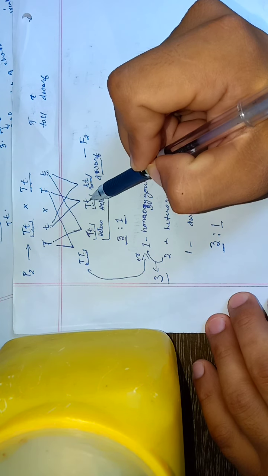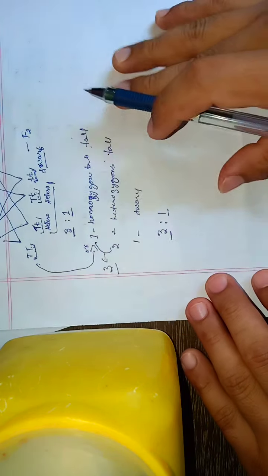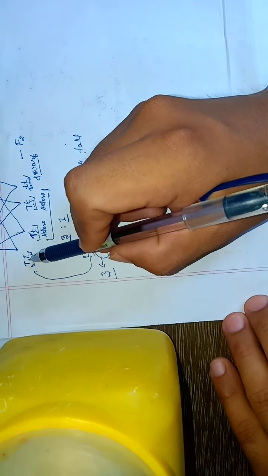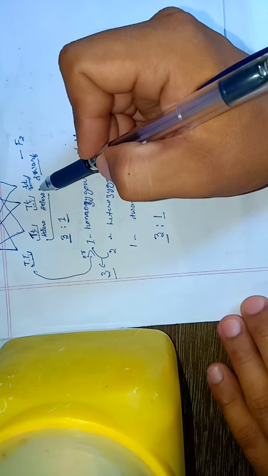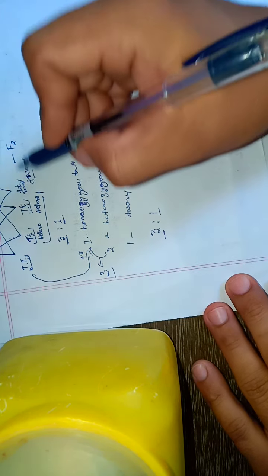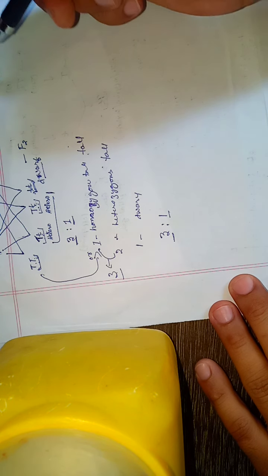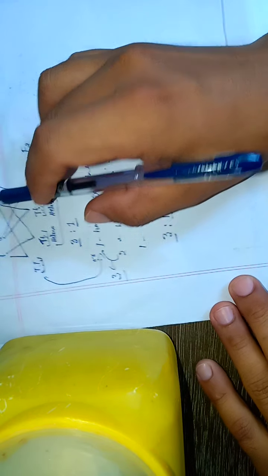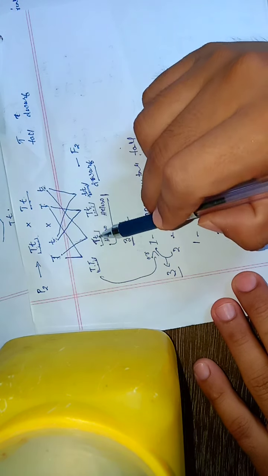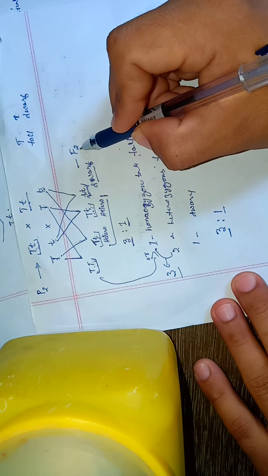Now here 4 hybrids, that means 4 offspring arise. So these 4 offspring that arise by the crossing or hybridization of the F1 generation is called the F2 generation.